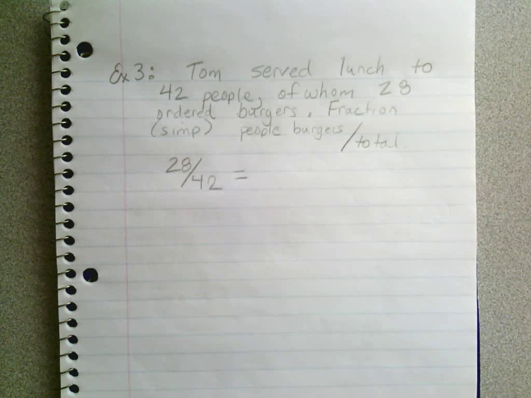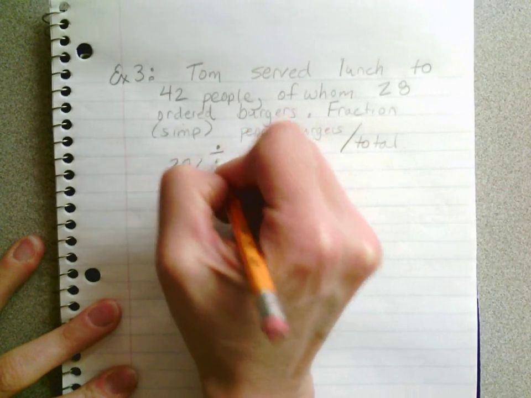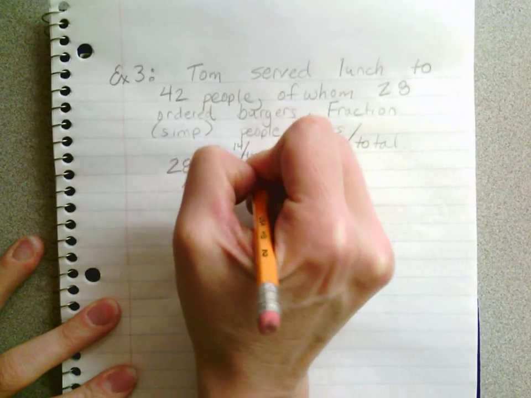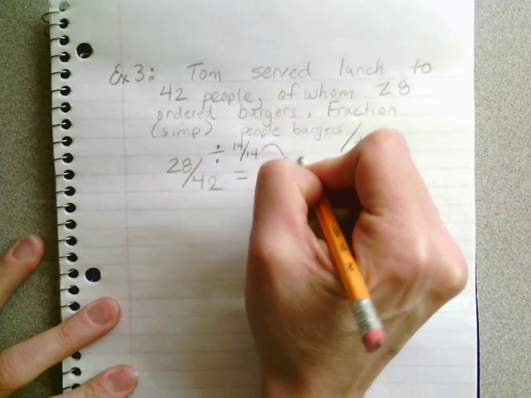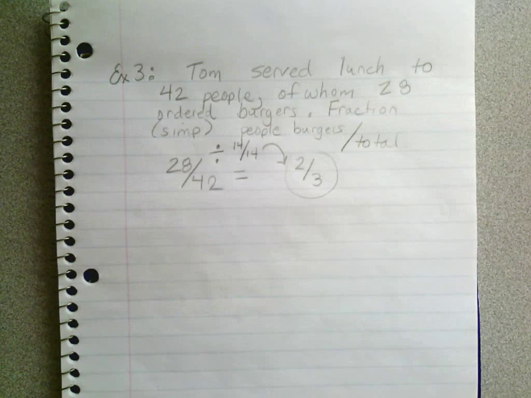Greatest common factor of 28 and 42. Anybody have an idea? It's not 7 if you're thinking it's 7. Noah. The answer is 2/3, right? But what was the greatest common factor that got you there? Ma'am. 14's right. If you divide both pieces by 14, you will find that 2/3 of Tom's customers ate burgers. 2/3 ate burgers.